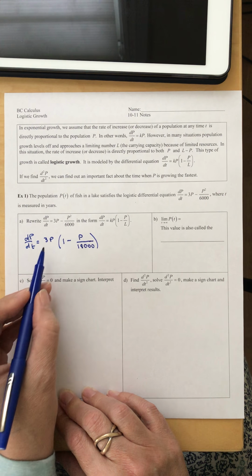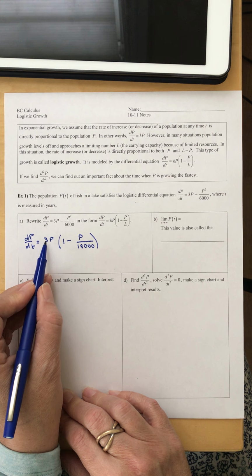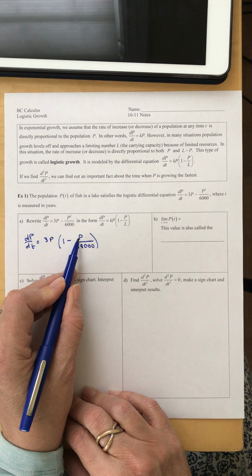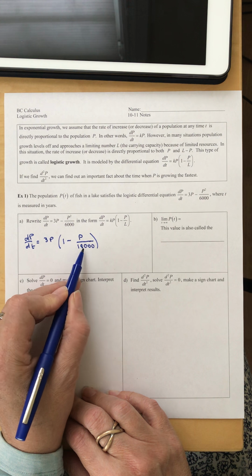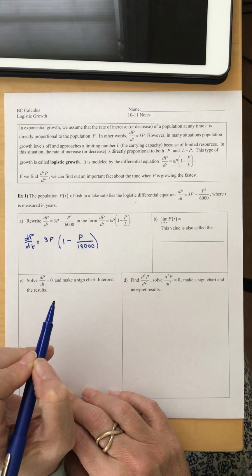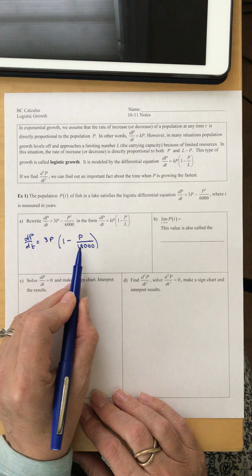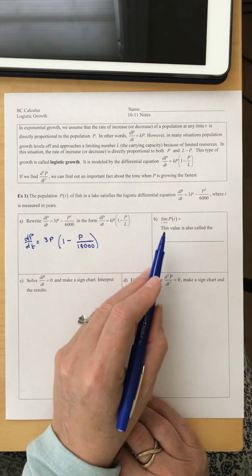And you can double check that by just distributing this back through here. You can see that if you had a 3 on the numerator of this, that 3 over 18,000 would equal 6,000 in the denominator.